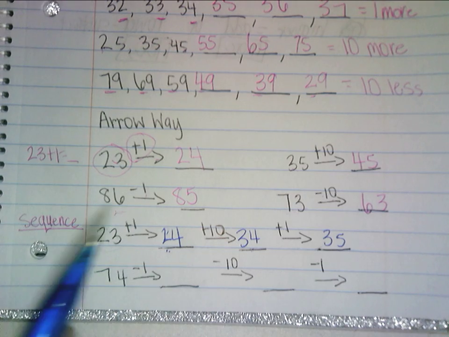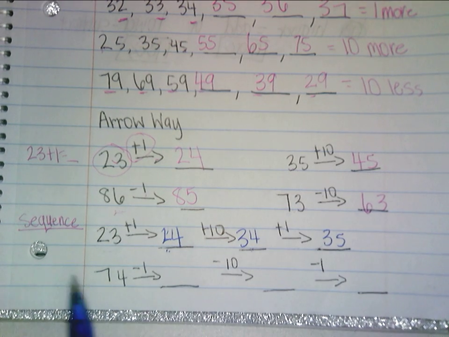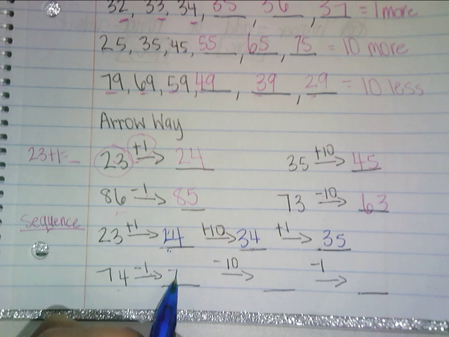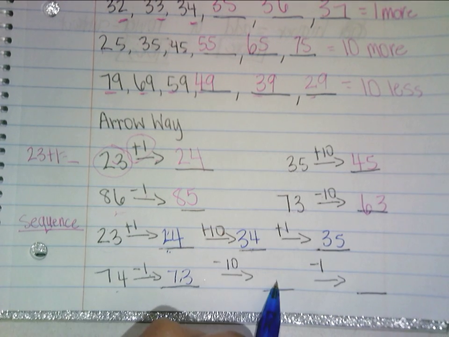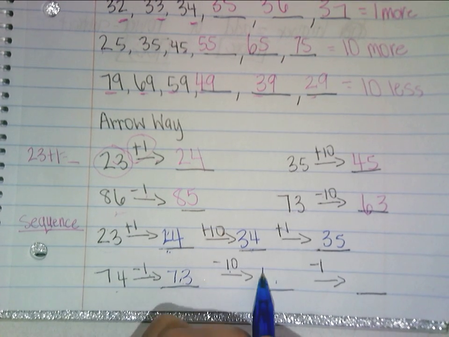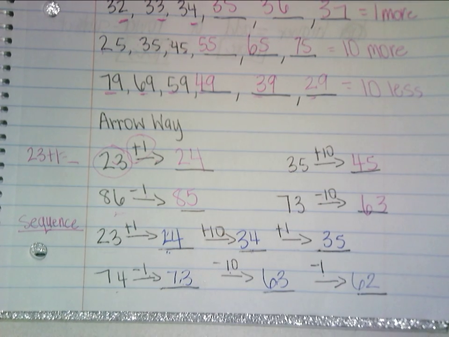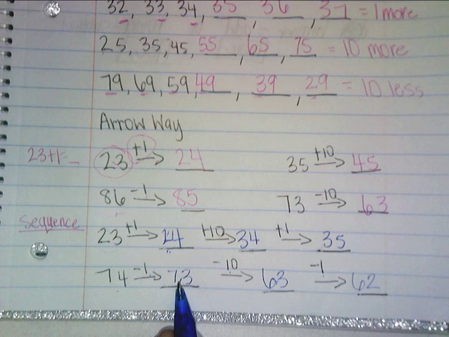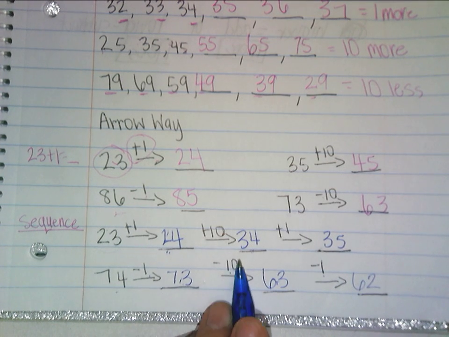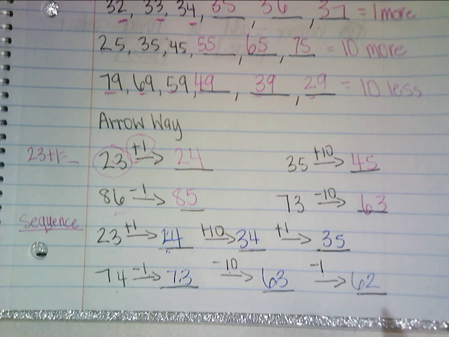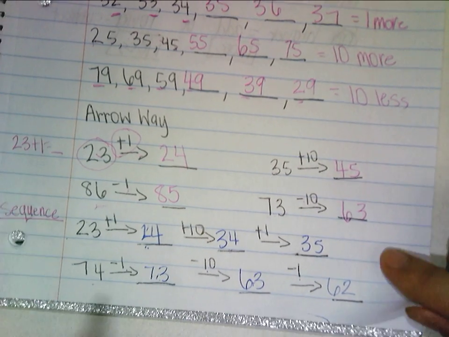Okay, let's practice again. Let's do subtraction this time. So 74 minus 1, 1 less than 74 is 73. 73 minus 10, 10 less than 73 is 63. And then 63 minus 1 is 62. Okay, so remember, you just got to look at the number right before the arrow and then look on top of the arrow to see what you're adding or subtracting. Okay, and then you write the answer after the arrow. So those are the sequences, okay? Now let me show you a different type of sequence.